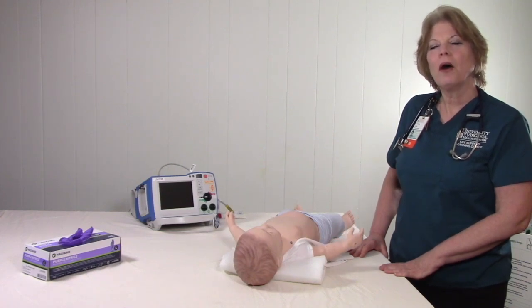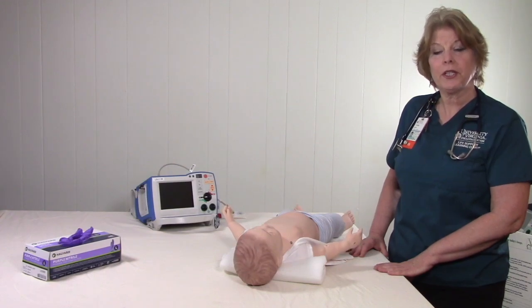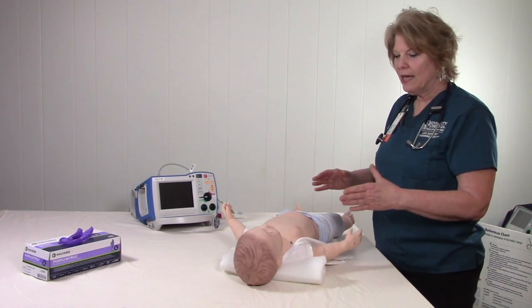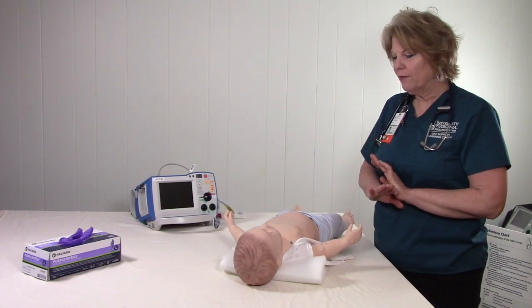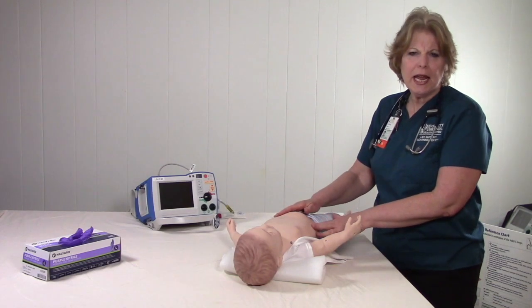So for the final component of the hands-on ABC pediatric emergency assessment, we're going to talk about E, exposure. This is when we're looking at his skin from head to toe, and we're looking for any rashes, any burns. We are palpating for any tenderness.